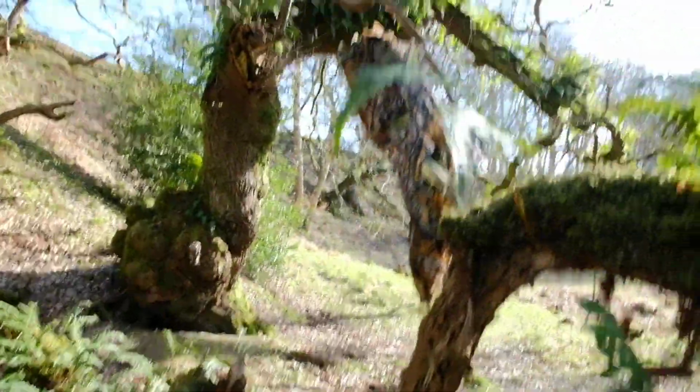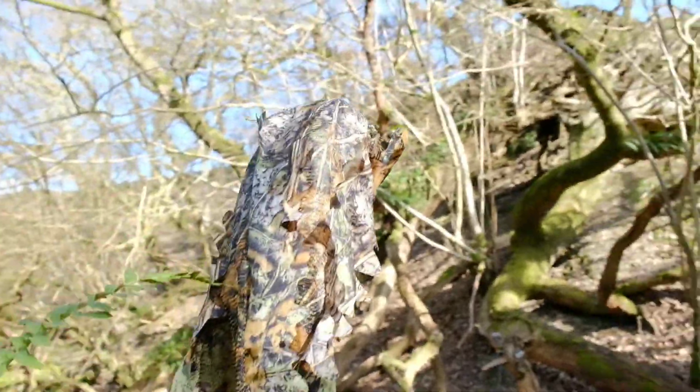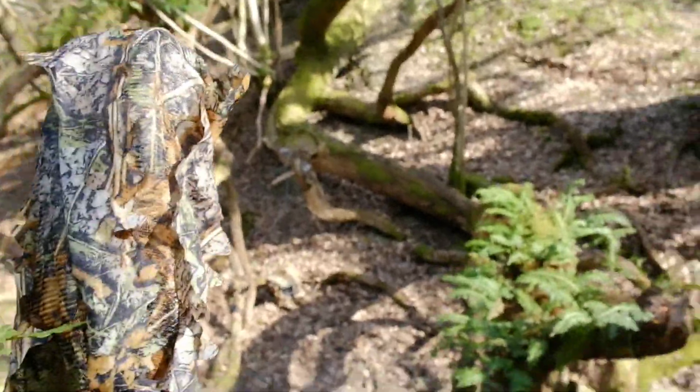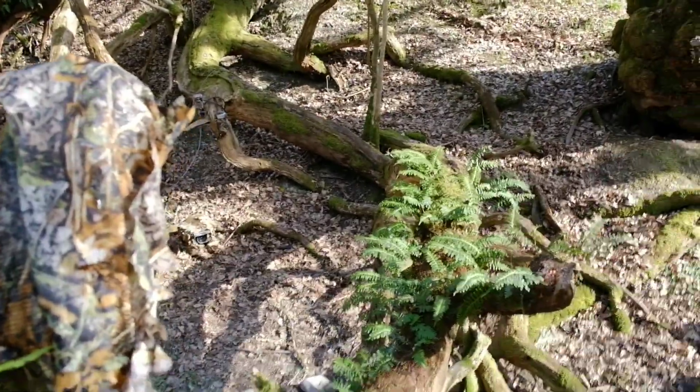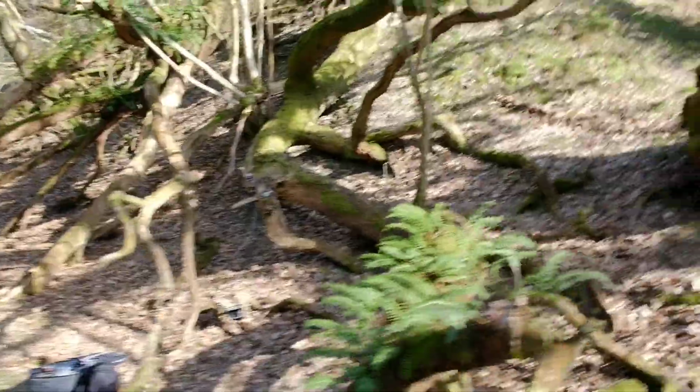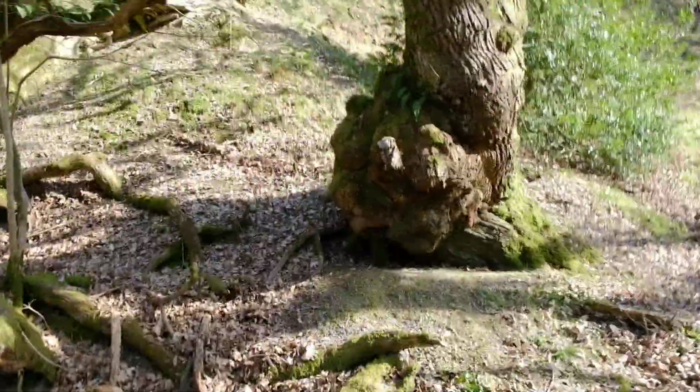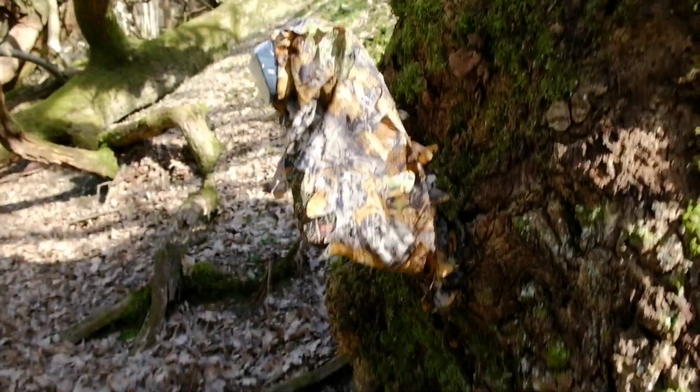I ended up with a 3 light setup after all. There's my third light here. Hang on, let's go around the other side, see it better. There's my third light. It's just acting like a little bit of a backlight. And then I've got one over here. There's one over here on this oak tree. And that's just light in the back.